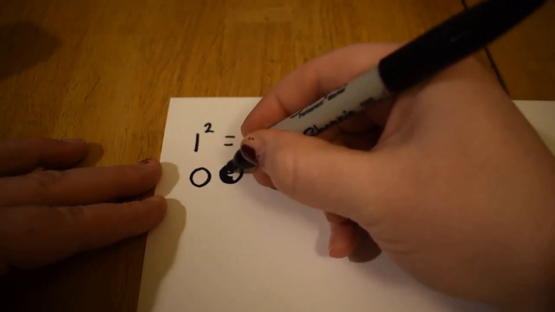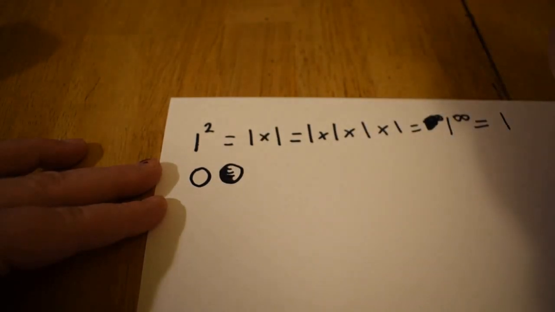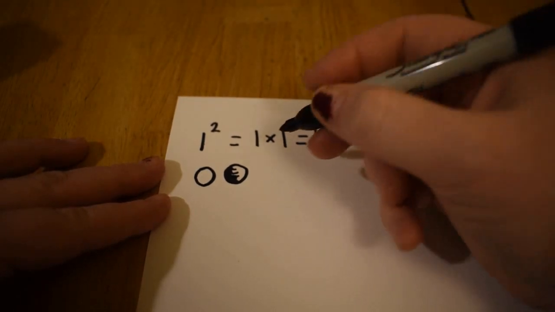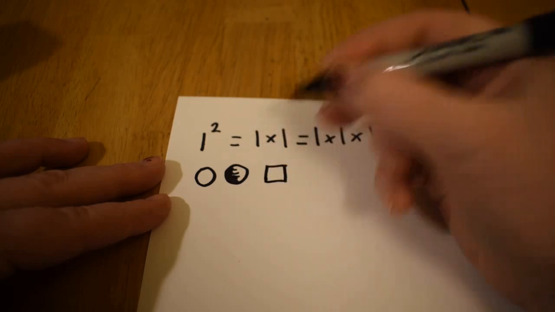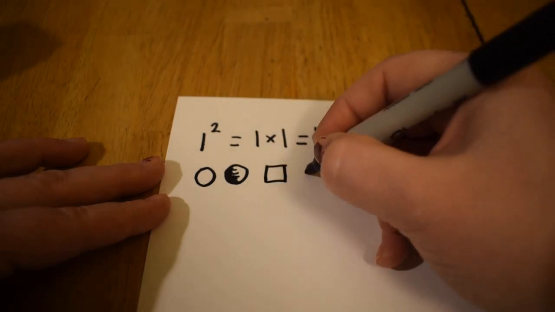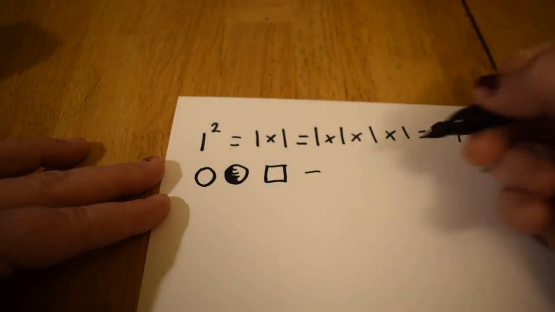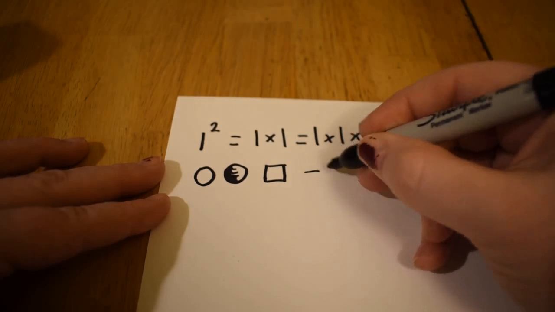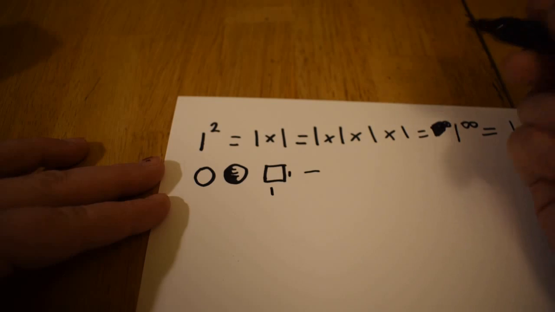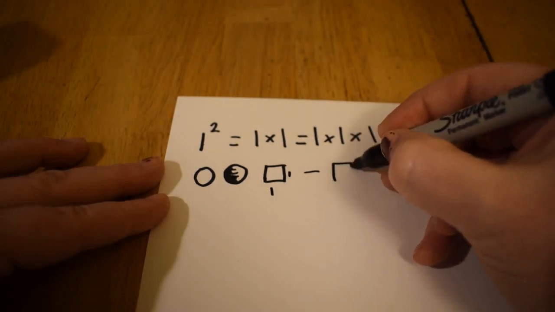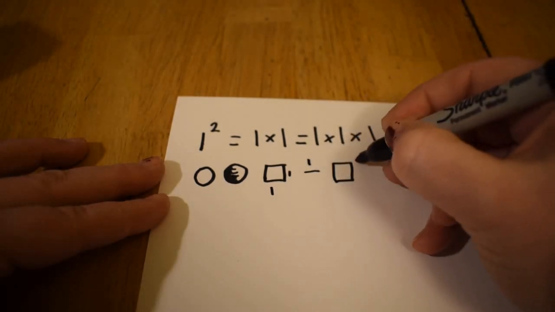It's supposed to be shading. It's a little better. Looks like the AT&T symbol. Or I could have a square, and this is my unit. Especially if I say 1 is a line, my unit, and 1 times 1 would be my square. So this is 1, and this is 1 squared.